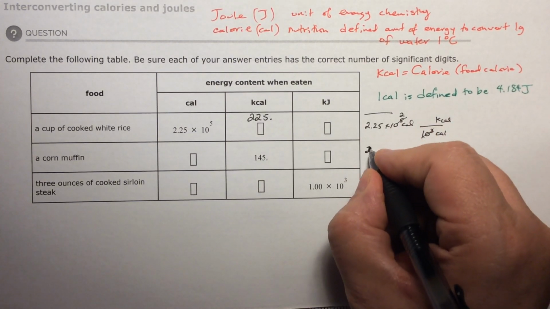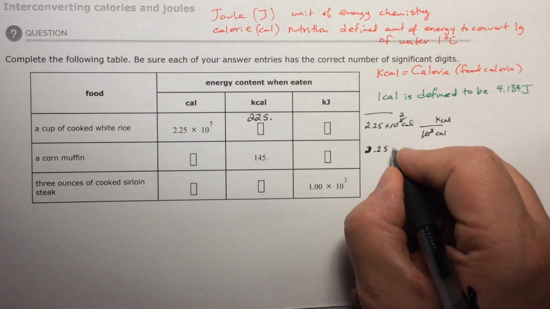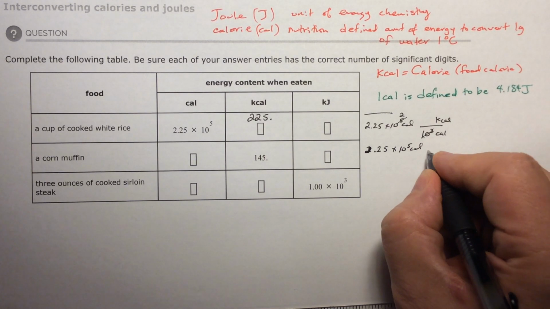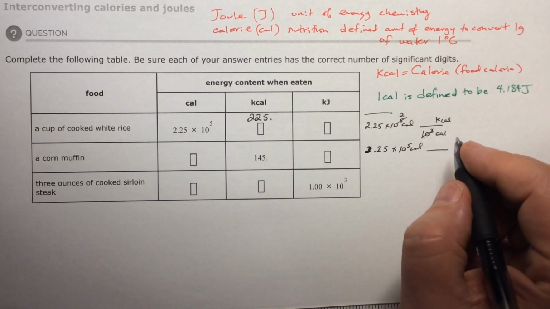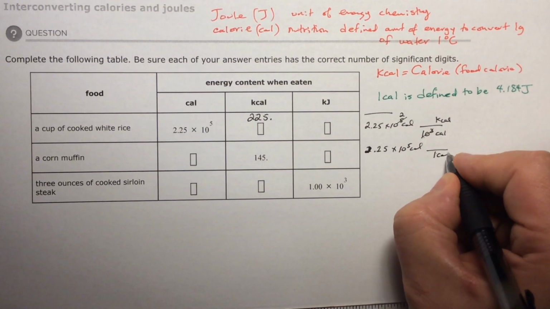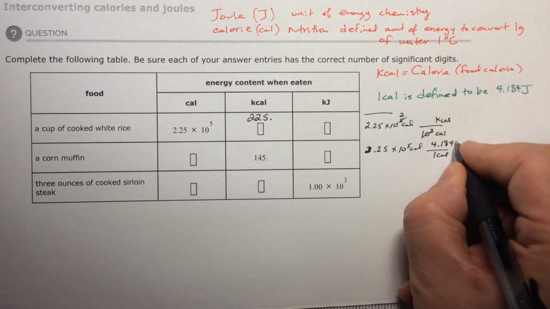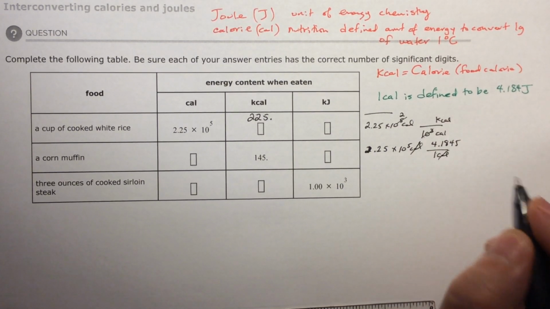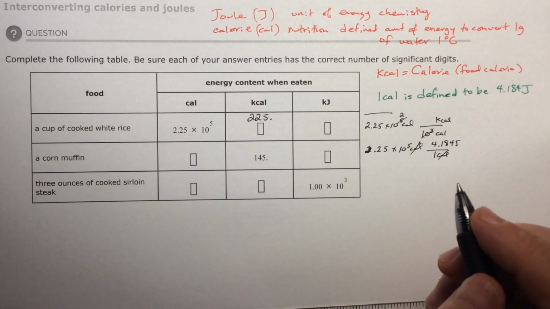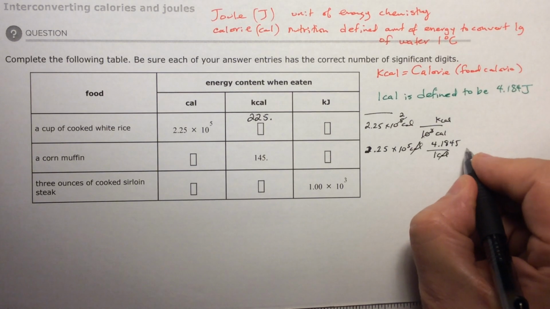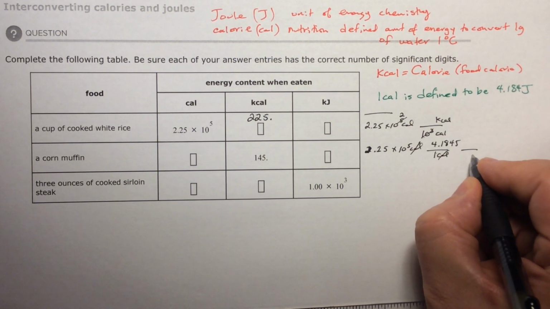here to 2.25 times 10 to the 5th calories. And we'll remember that in 1 calorie, there's exactly 4.184 joules. Calories will cancel. Okay, and now I'm wanting not to go to joules but kilojoules, so let's just go ahead and do that.